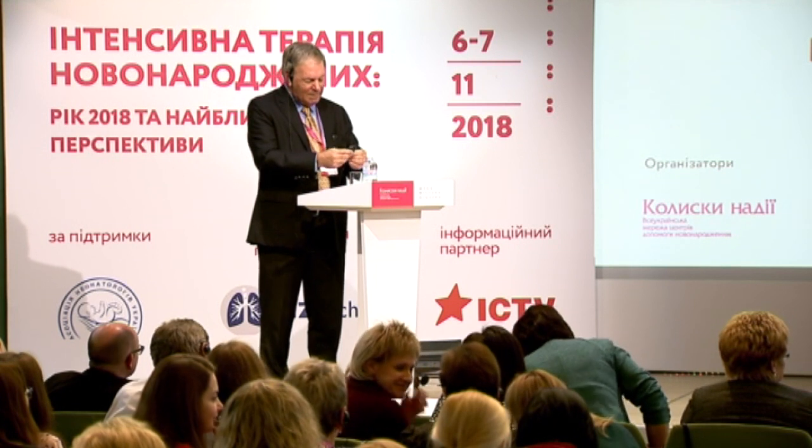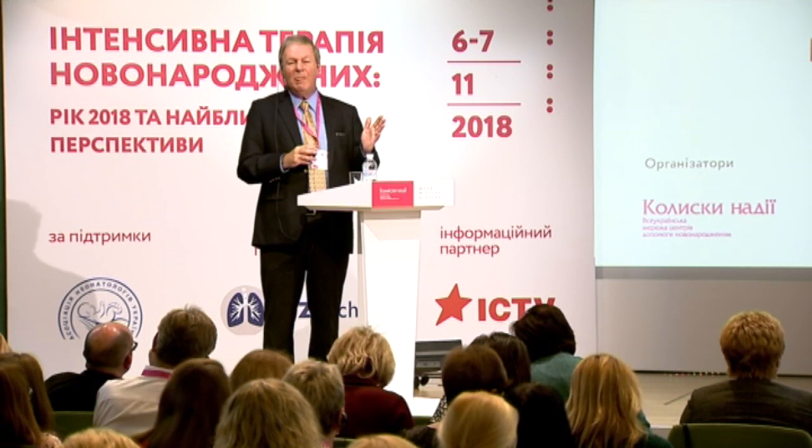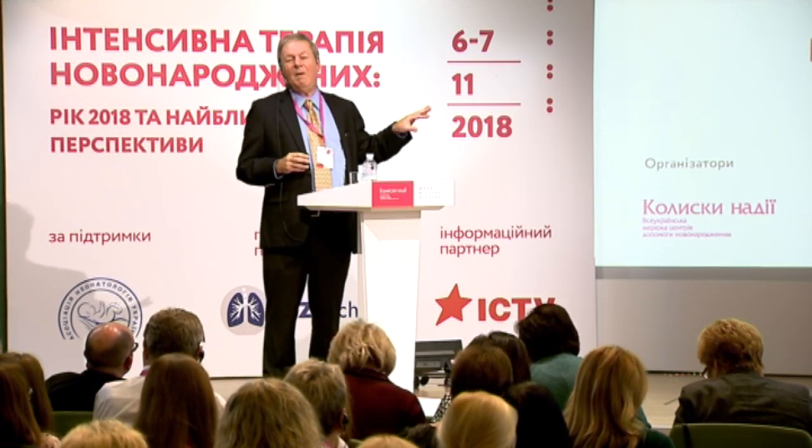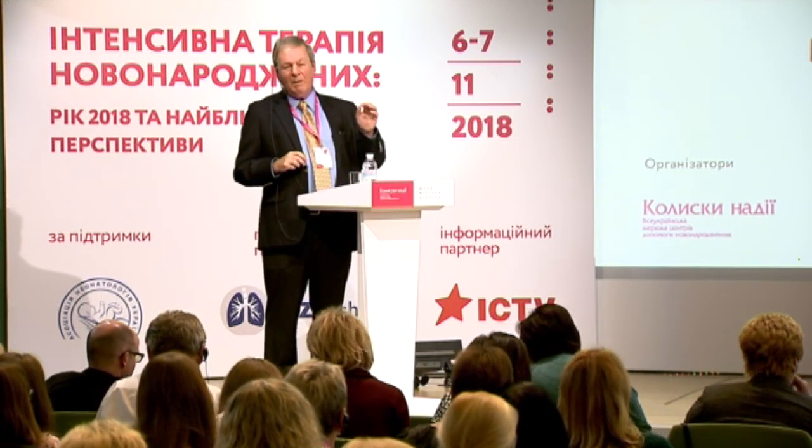Well, I think you're right that some of this really depends upon having an information level that guides your thinking. And if you're using an older generation IMV machine, the principles are still there. It may take you a little bit longer because you don't have the data at your fingertips.